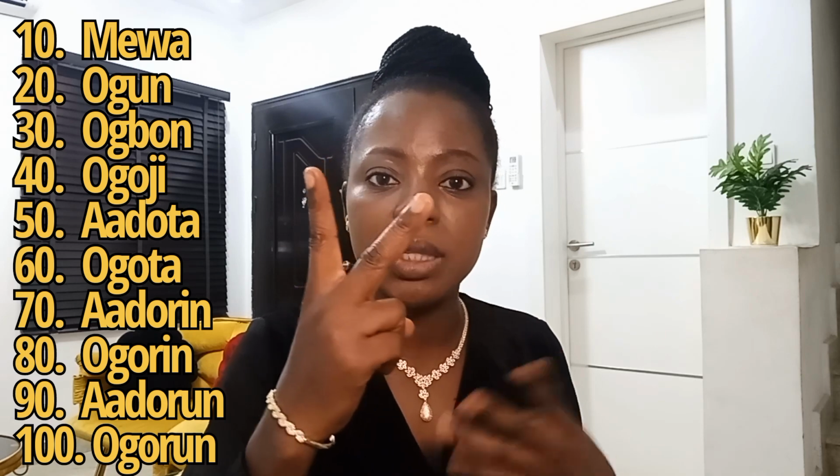That's Ogun meji, 20 in two places. Ogoji, 20. Then 50 is Adota, 60 is Ogota. So this is the secret about Yoruba numbers, the even numbers. Like 20 is an even number, right? 20 is an even number, 40 is an even number, 60 is an even number.